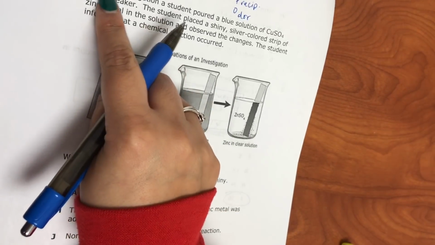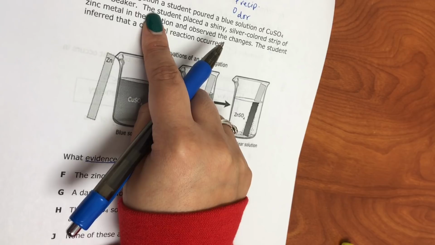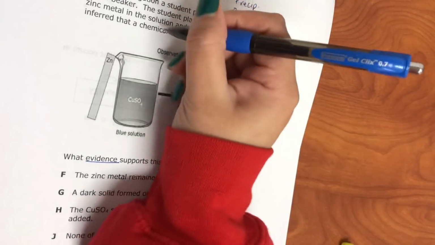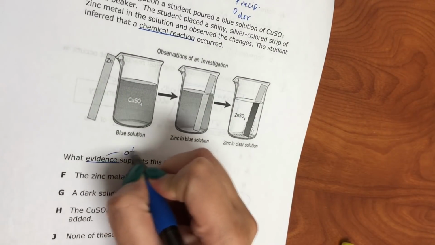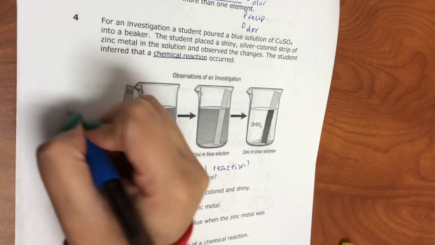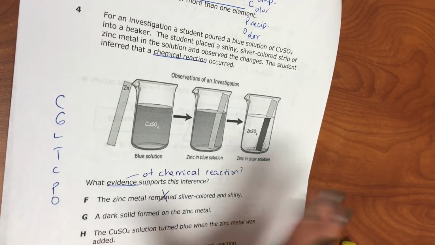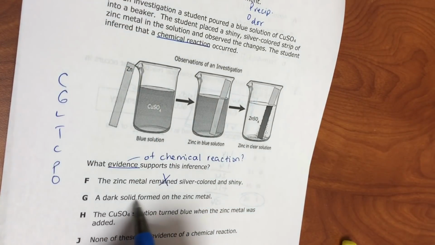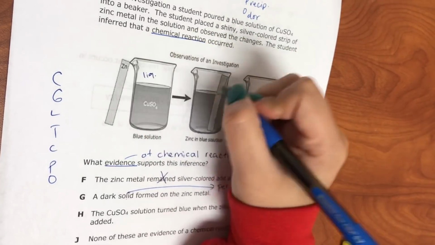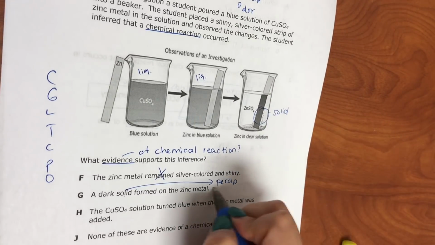What evidence supports this inference? Well, let me see what inference. For an investigation, a student poured a blue solution of copper sulfate into a beaker. The student placed a shiny silver strip of zinc metal in the solution and observed the changes. The student inferred that a chemical reaction occurred. So they want evidence of chemical reaction. Remained silver. Remain, this is change. A dark solid. Liquid, liquid, solid. It's going to give you a precipitate.